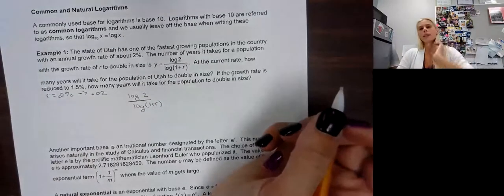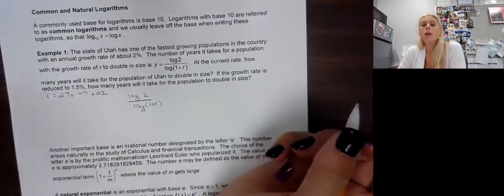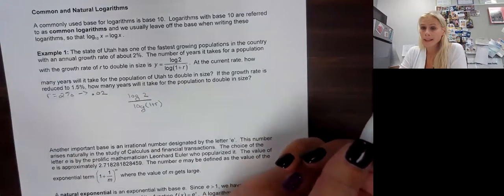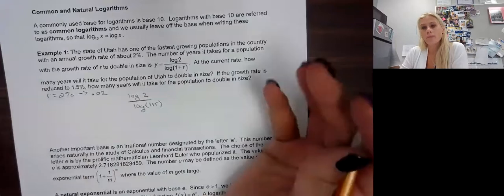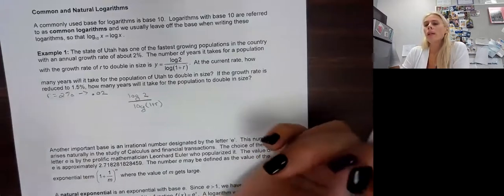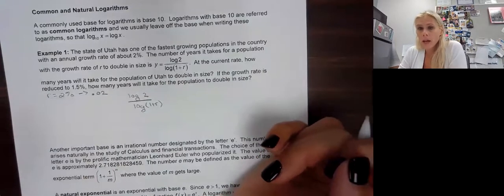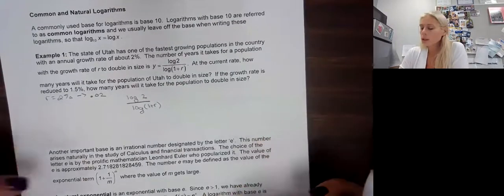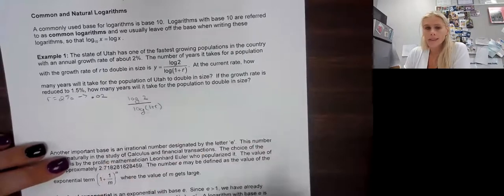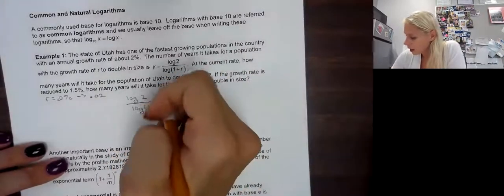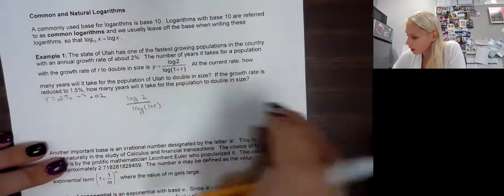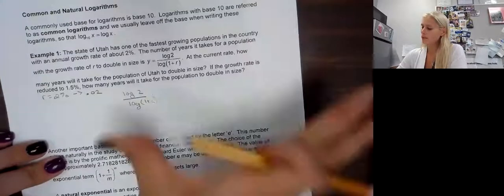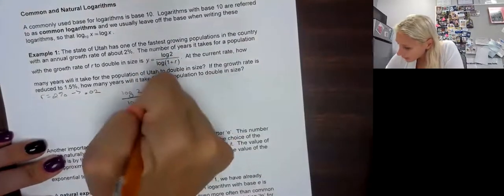Now, last year in secondary 3 or in AP, you might have realized, hey, on my graphing calculator, I can change the bases of my log. But if you look at the calculator you're doing now, it only uses log base 10 or natural log. So luckily for us, since we have log base 10, we just have to say log of 2 divided by log of 1 plus, and of course, instead of R, we're going to put that 0.02 in there.